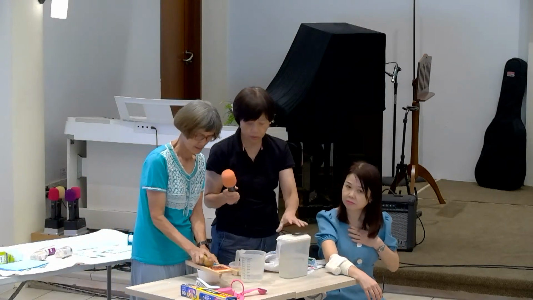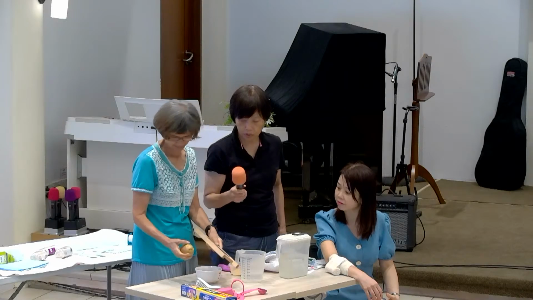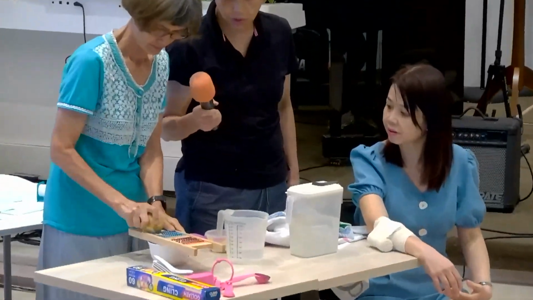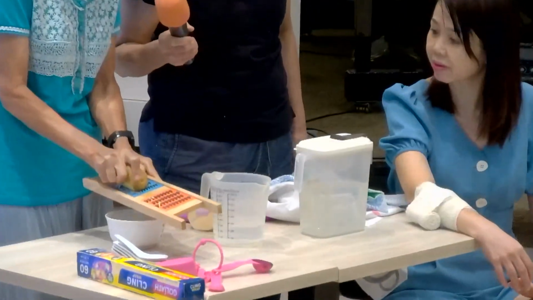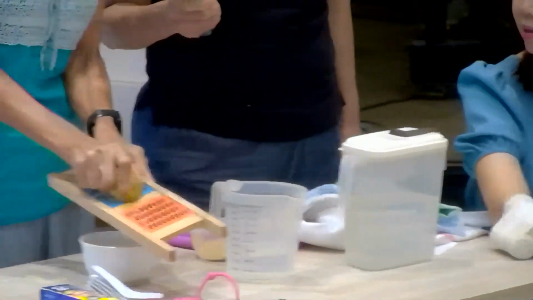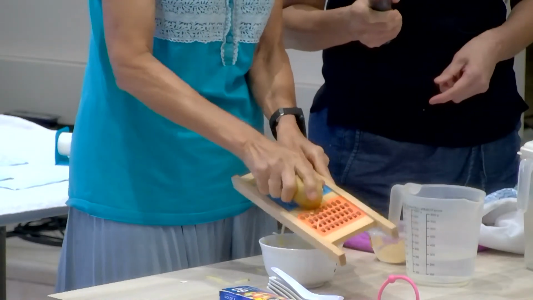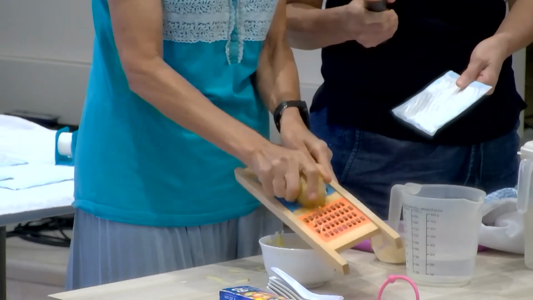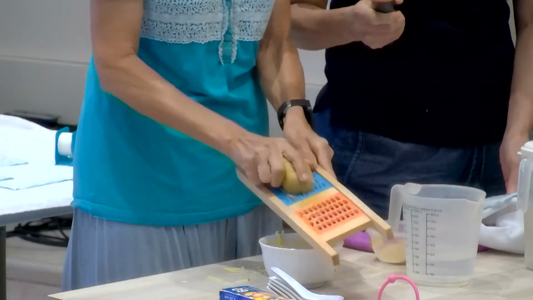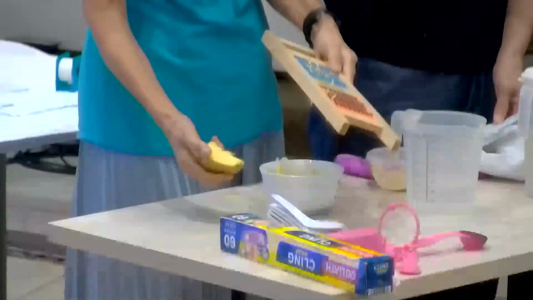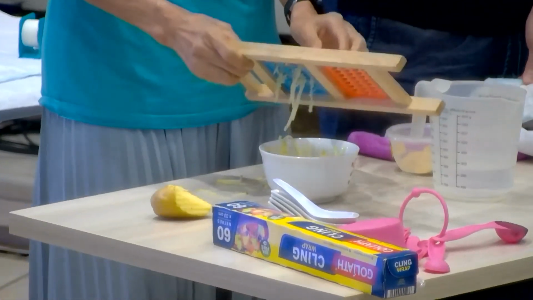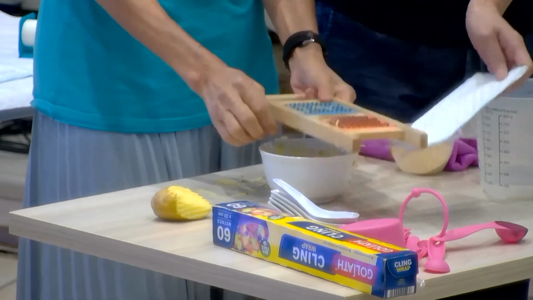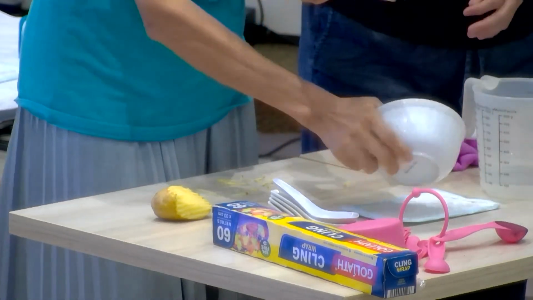Okay, just grate it. Okay. So all you have to do is just grate the potato. Okay. Let's see. And we're going to put it on the, we're going to spread it out here.